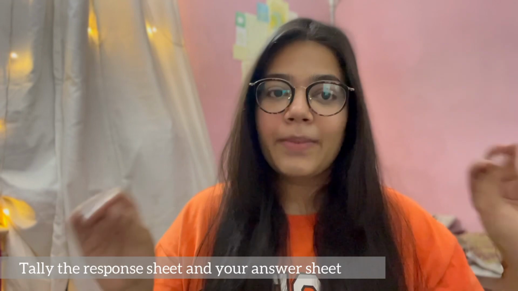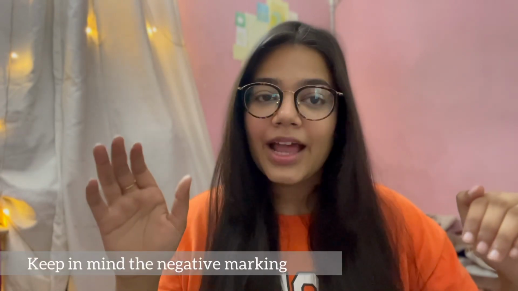Now what you need to do is sit down, take your pen and paper and your calculators and calculate your scores. Now the scores that you will be calculating are called the raw scores. These are not in comparison to the other candidates that have given the CUET exam. So these are the raw scores that you need to calculate.